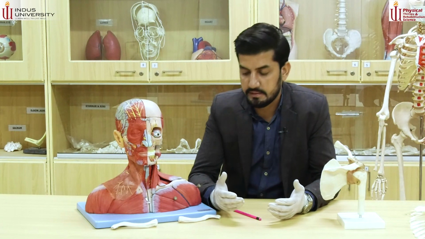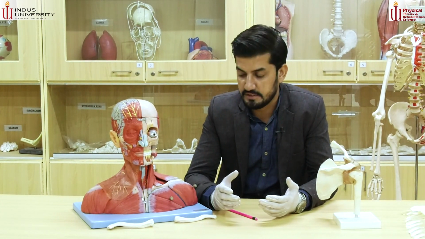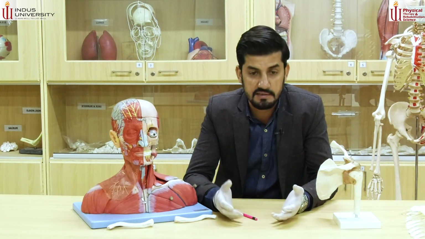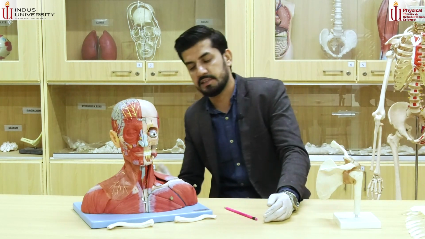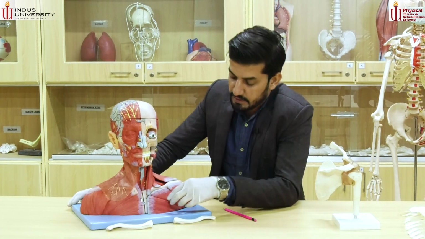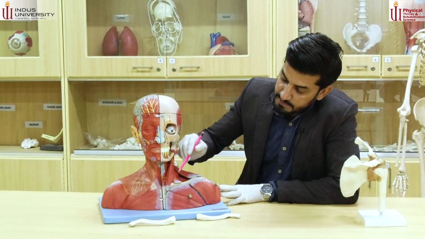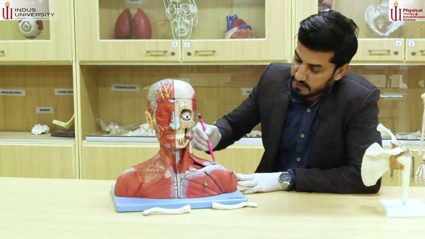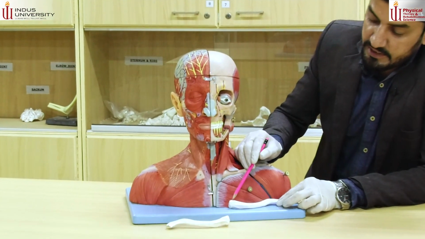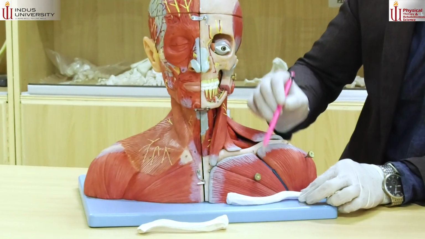As we have already discussed the clavicle and its bony landmarks, let's look at the muscles attached on the clavicle, which originate from the clavicle or are inserted over it. Let me make it simpler. This is the medial aspect of the clavicle, and this is the lateral or acromial aspect.